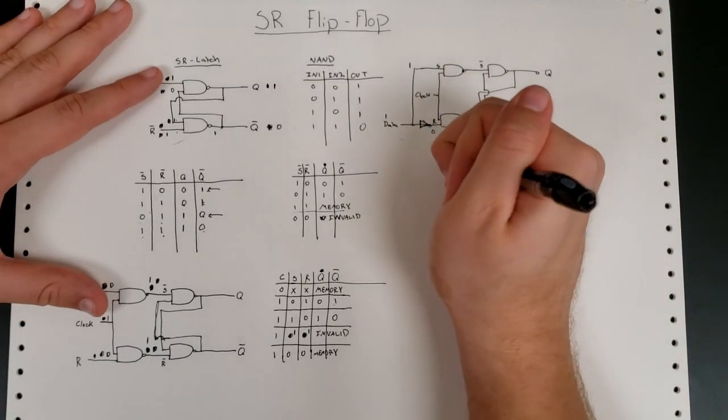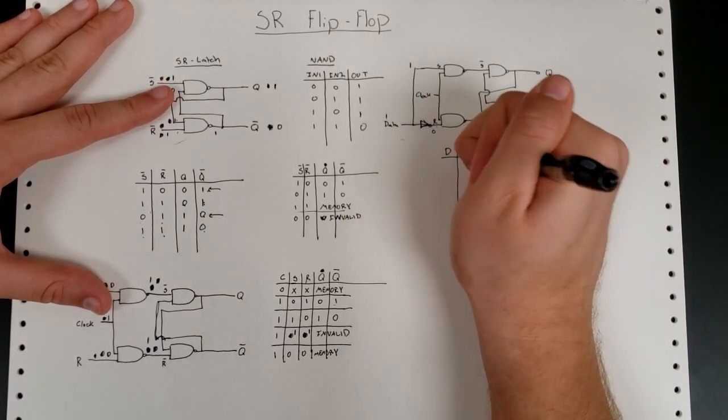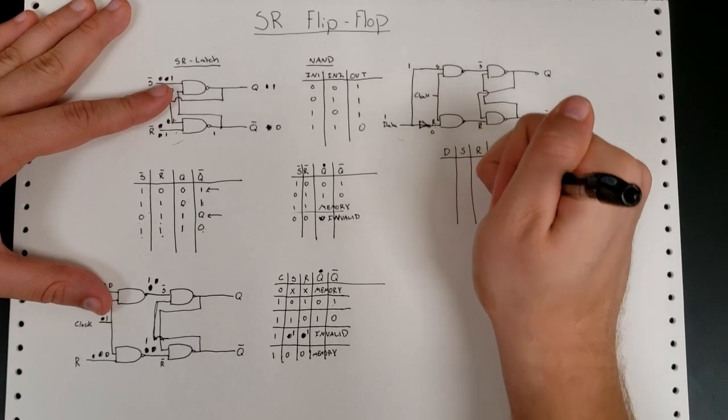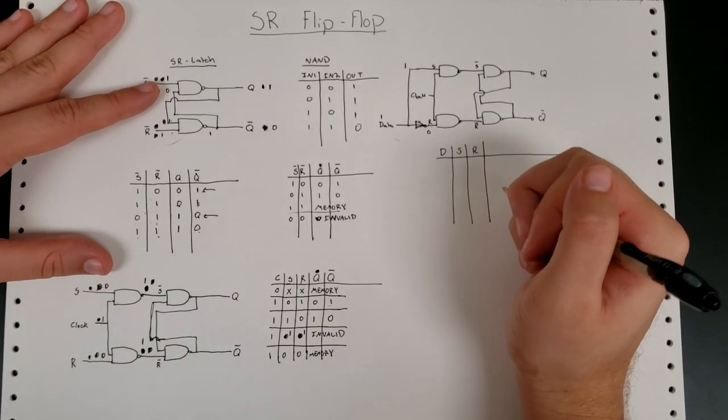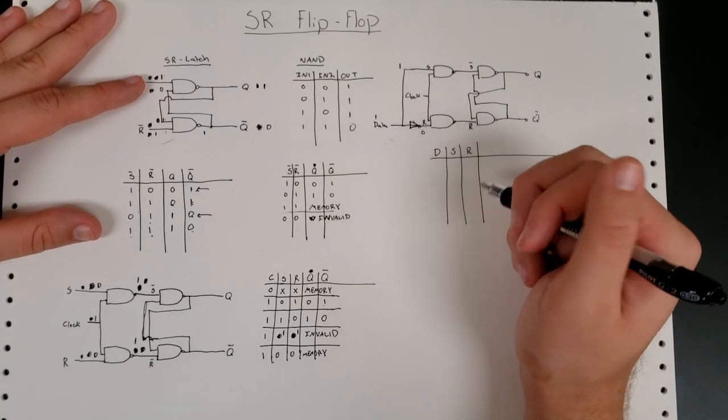Okay, so let's write this where we have D now. We have S, we have R. This is going to be a large truth table because there's lots of factors that we have to take into account.